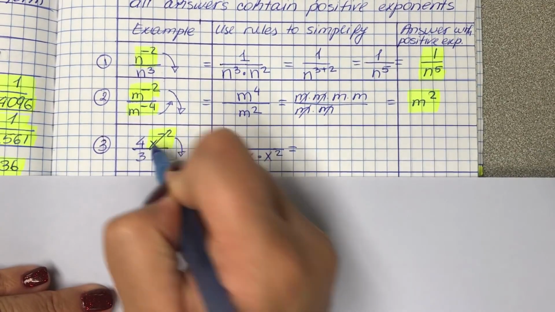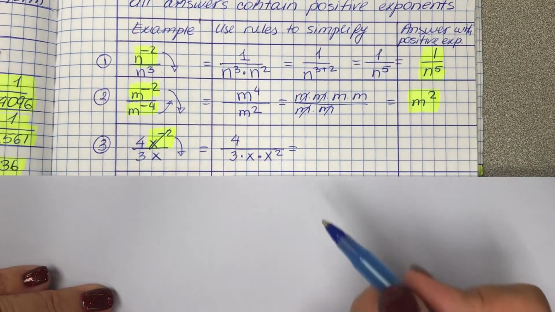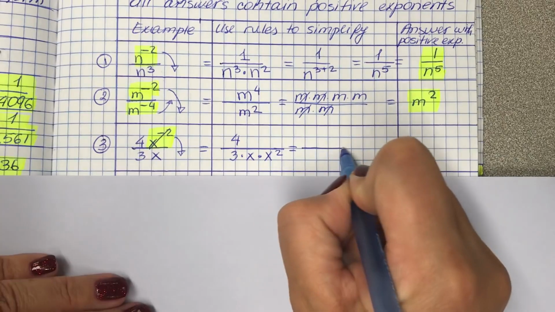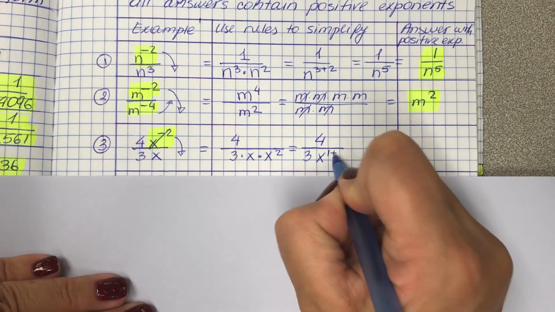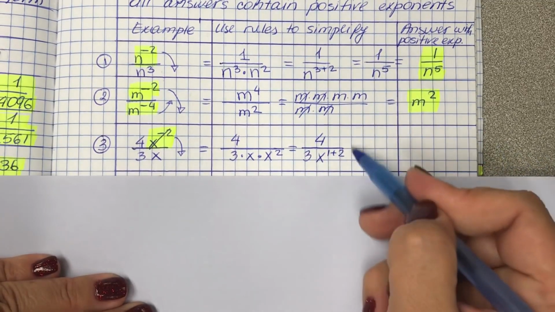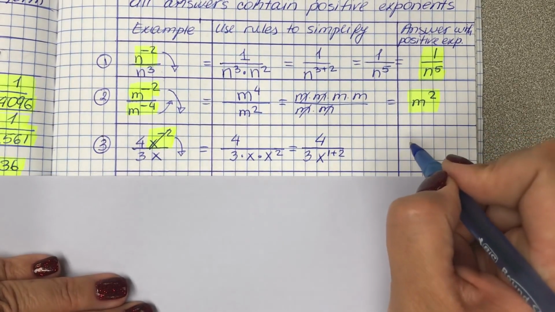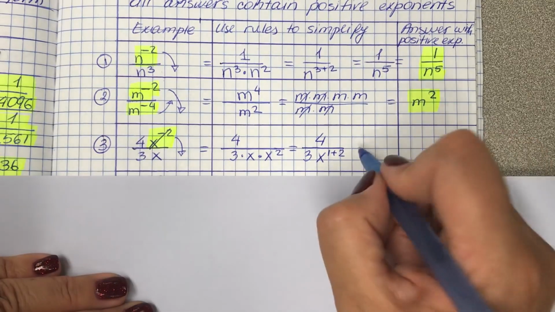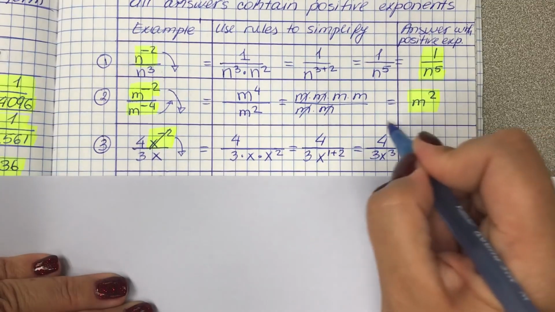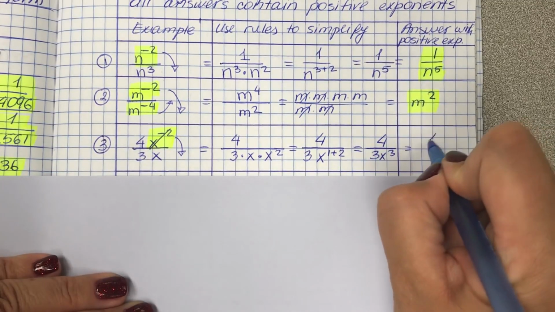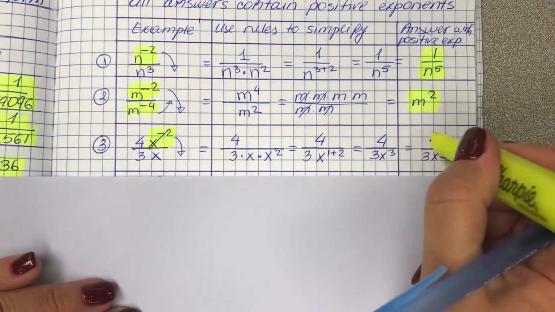This one is not there anymore. It went down to the denominator and changed the power to positive. So what we have now is 4 over 3 and x to the 1 plus 2. This way, I'm working with positive integers only, so I don't have the confusion of negative integers involved. That will be 4 over 3 and x to the 3rd power. And this is already an answer that has positive exponents only, and it is simplified, so that is my final answer.